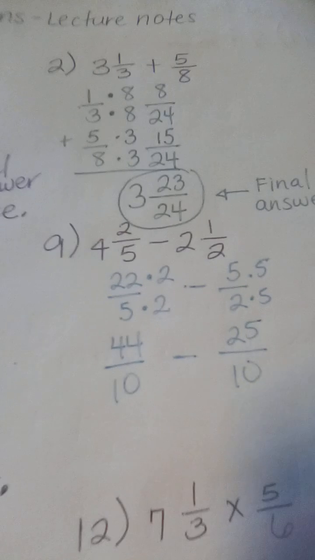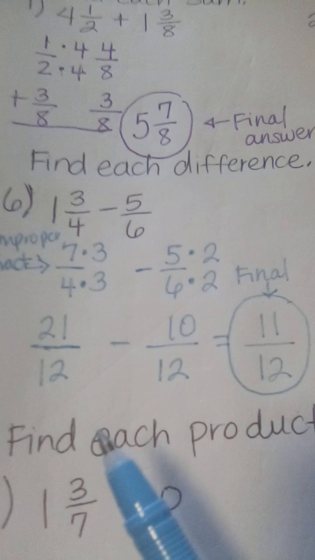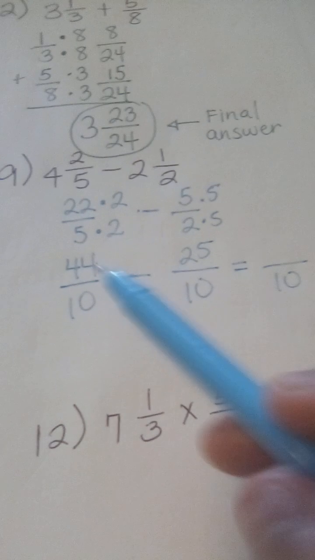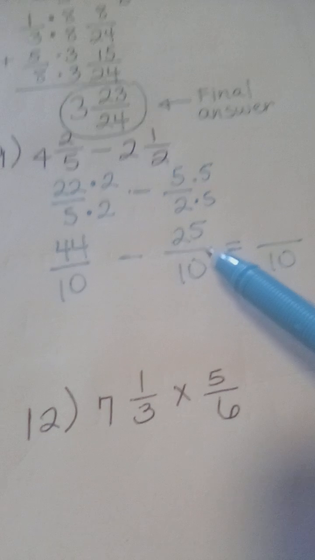Like the last problem, we're going to leave the denominators alone. That gives a little more wiggle room. So it's 10 as the denominator. 44 minus 25, I believe, is 19. Okay, 19 over 10, 19 tenths.